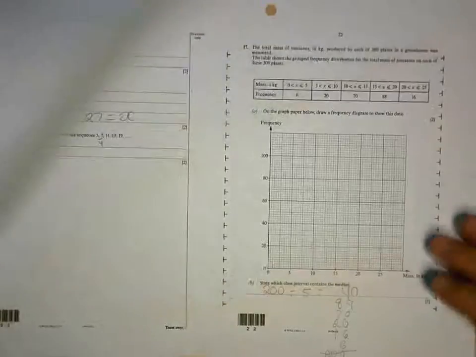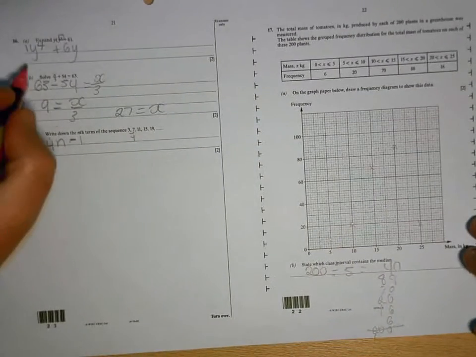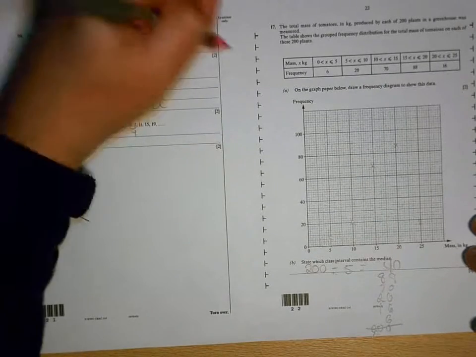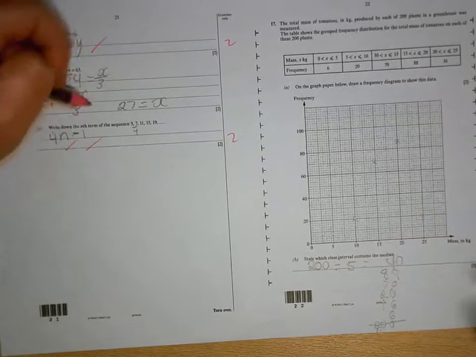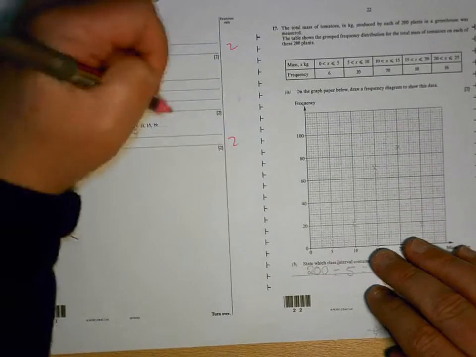So nothing on that page. Y to the 4 plus 6y, that's good. 4n minus 1, that's good. That is right, and so is that. Well done.